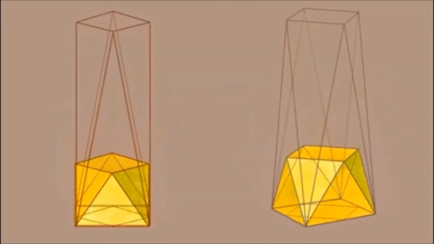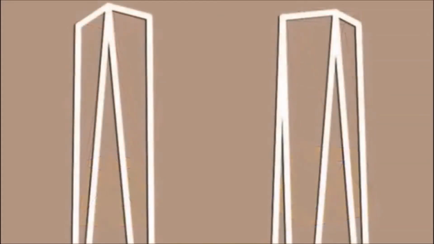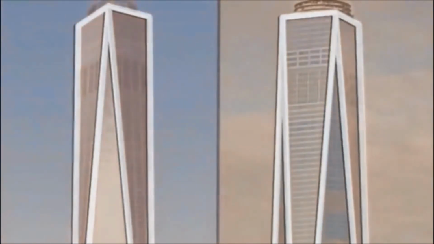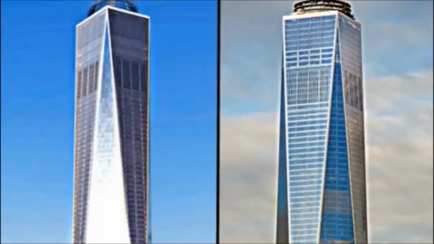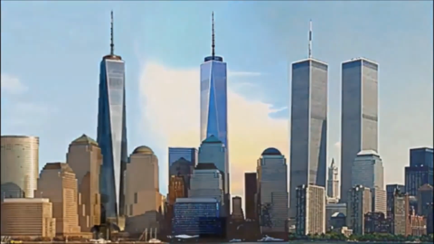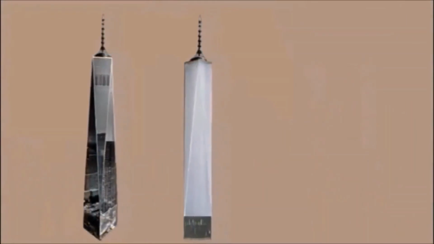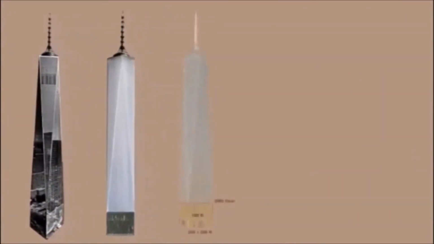Finally, two antiprism shapes were completed. These two antiprism shapes formed the superstructure of One World Trade Center, as you can see in this picture. One World Trade Center is compared to the former simple box-shaped Twin Towers. Now, follow some further comments on the shape of One World Trade Center, in particular regarding the shape of the building's base.